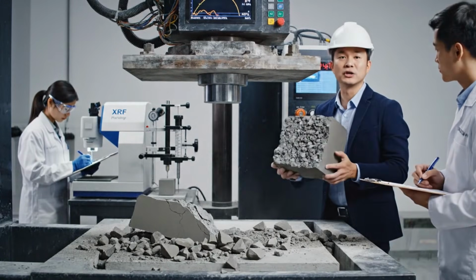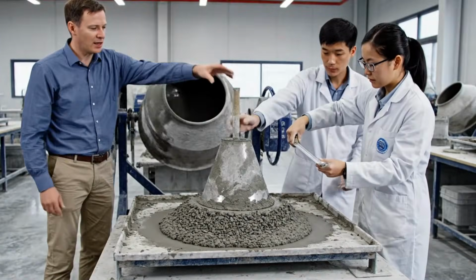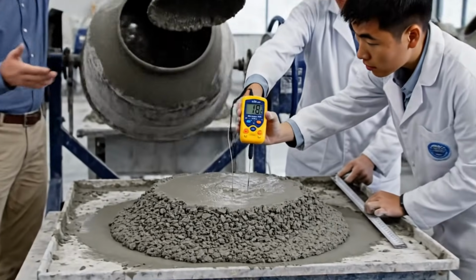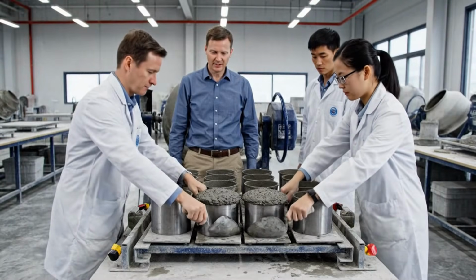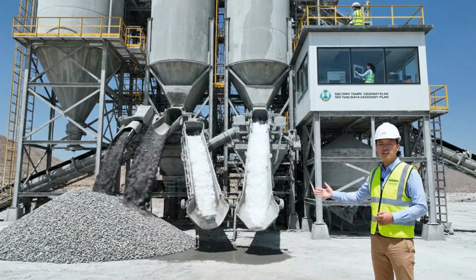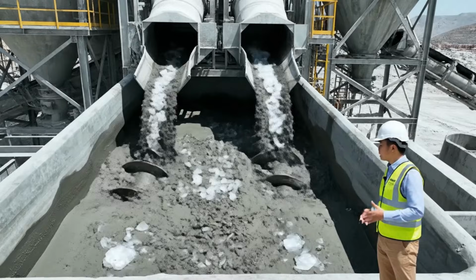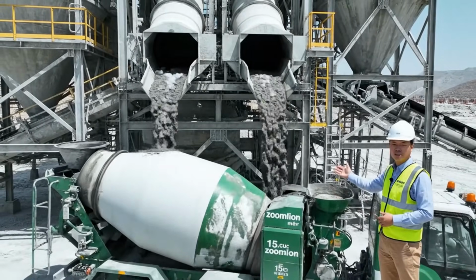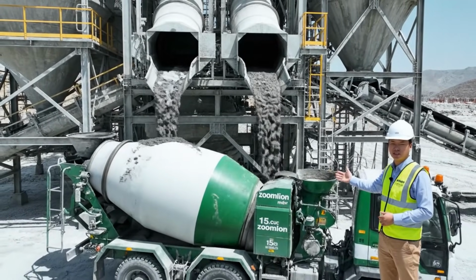The internal structure is incredibly dense. We measure the slump here, ensuring the concrete flows precisely to 180 millimeters. Here at the batch plant, the automated system ensures precise quantities.